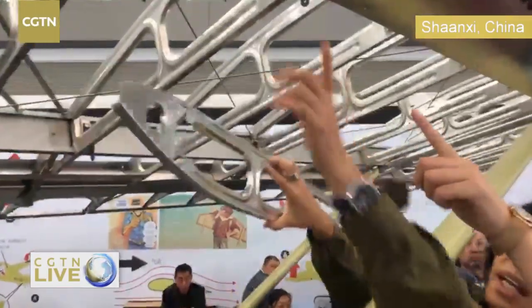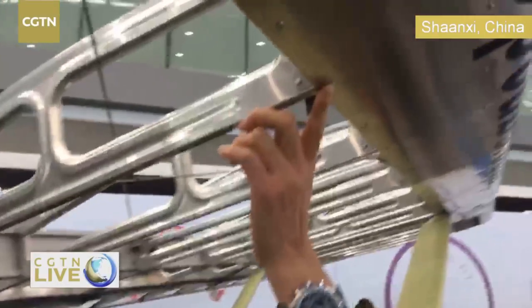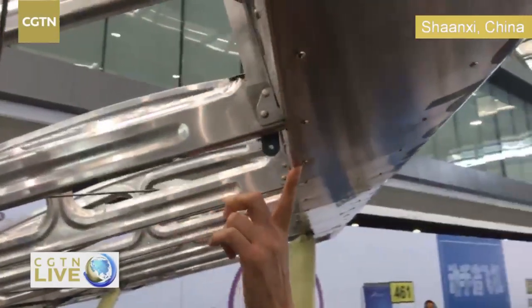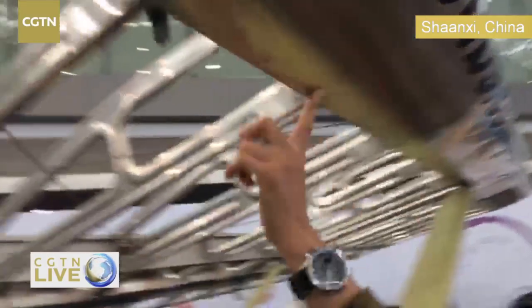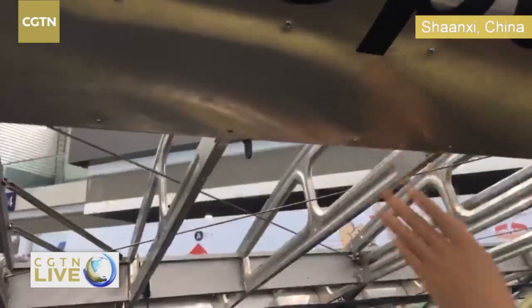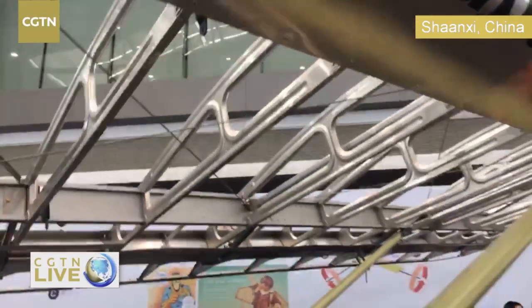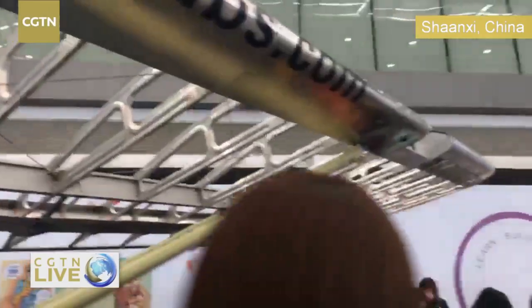You see the details of the skin right here. It's the same as over there, right? So all of these are the rivets, right? Right. Yes, that's how you join this skin and these ribs. Okay, that's cool. Yeah, that's how you do it.